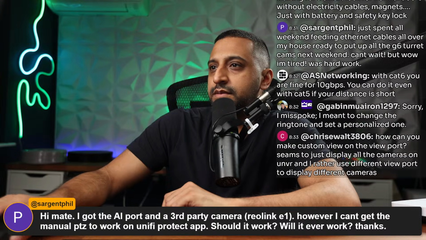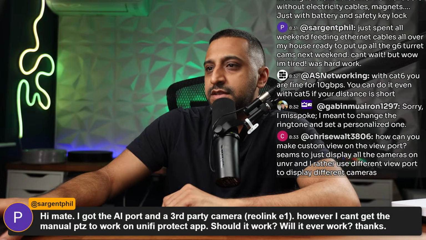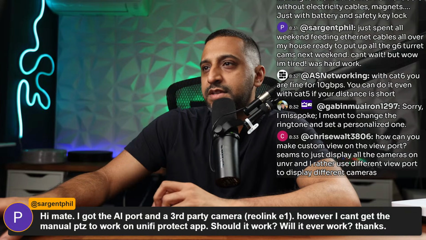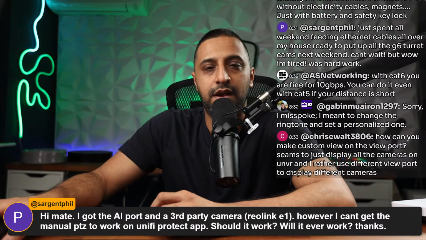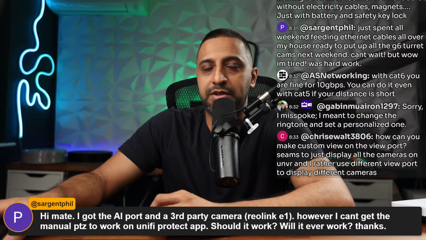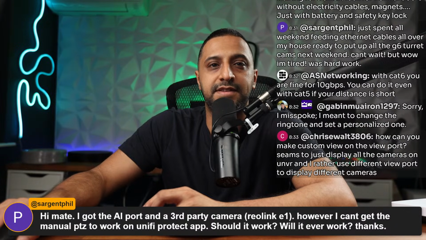Obviously out of the box it says it's not supported, but I've not tested a third-party camera with the ONVIF functionality to see if that does work. If I was you, I would probably just log a ticket with Ubiquiti or post in their forums and see what they have to say.